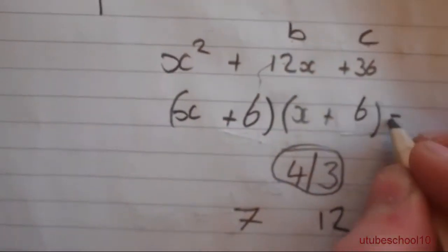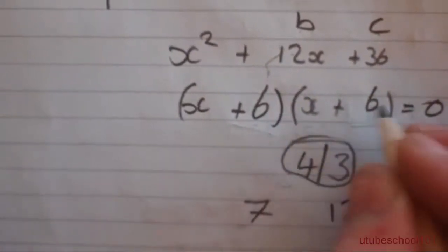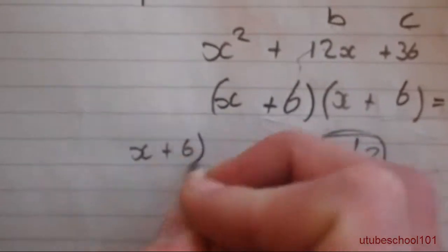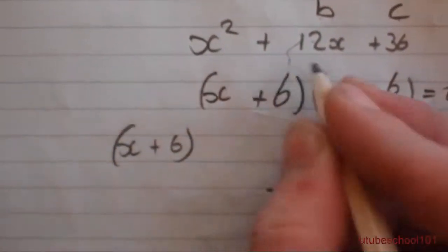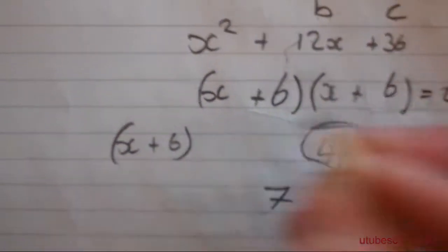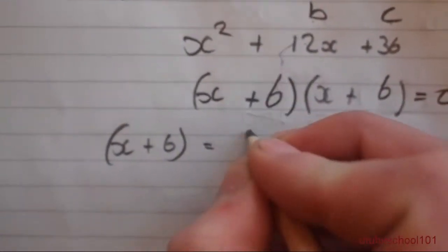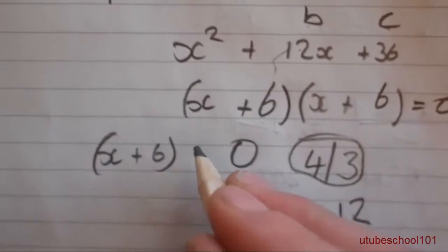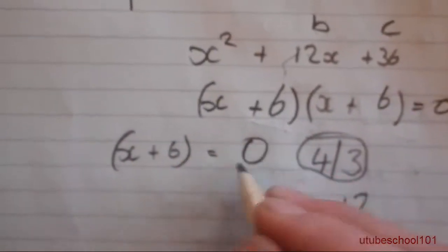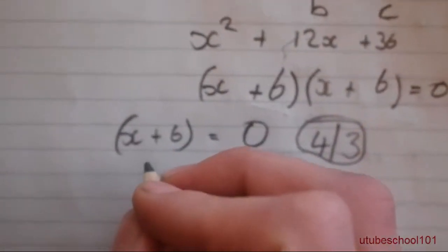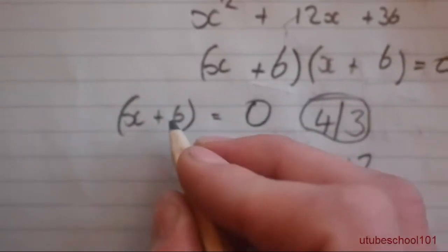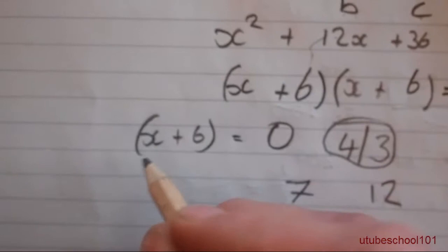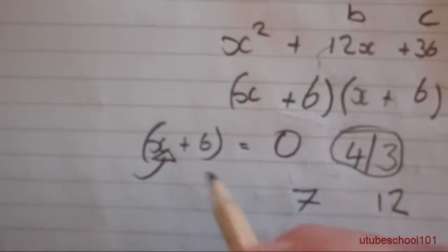essentially that equals 0. So using this, you just take one of these sections. You'll eventually take both of them, but you'll take them individually, and you can safely say that one of these sections equals 0. So using our normal algebraic method, we can work backwards to find the value of x.